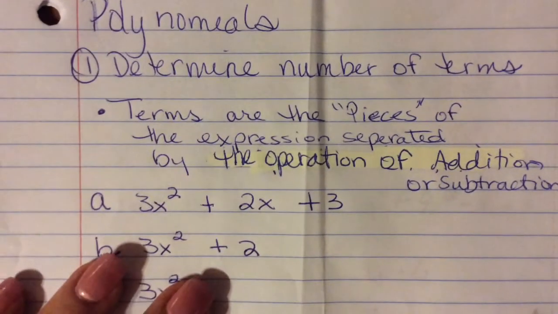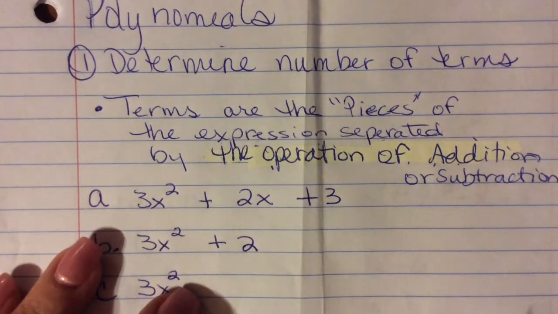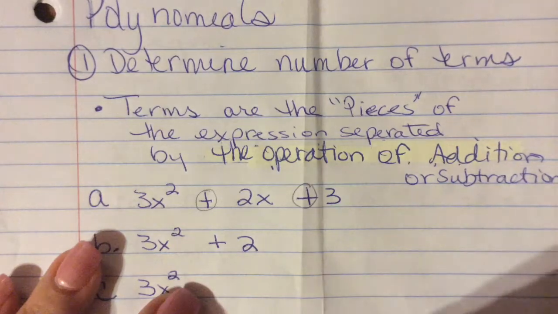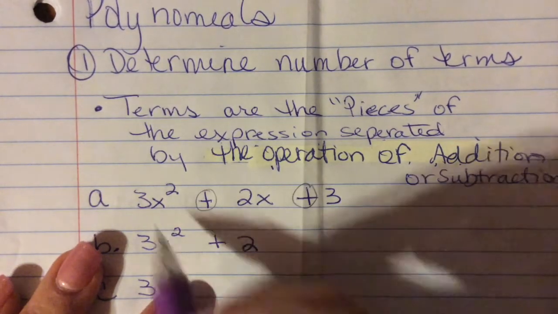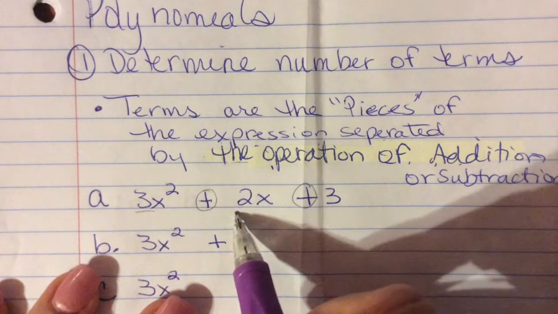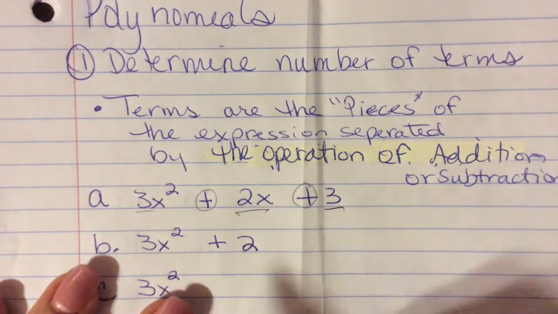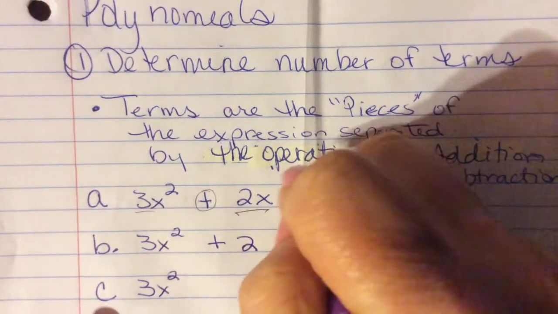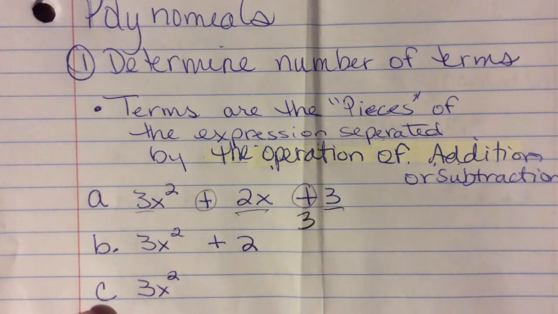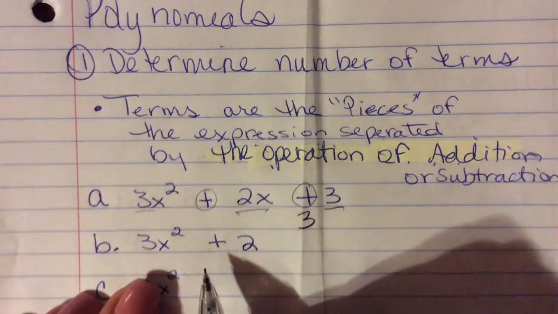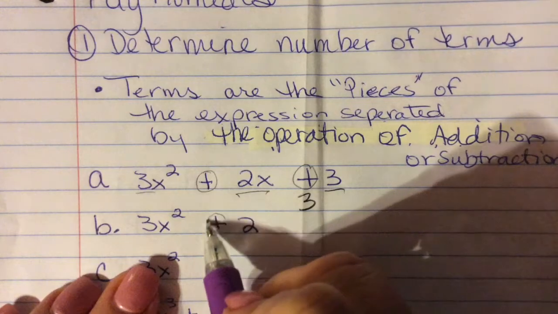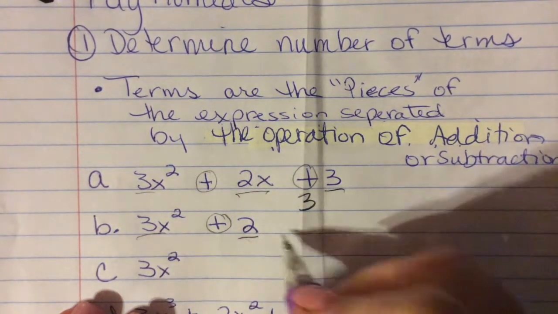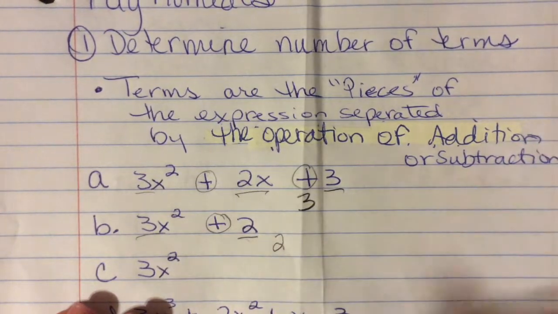When looking at A, here's an addition sign, here's an addition sign. So this is a term, here's a term, and the 3 is another term. So in this one, there are 3 terms. This next one, once again, there's just an addition. There's a term in front, a term in back, so this one has 2.